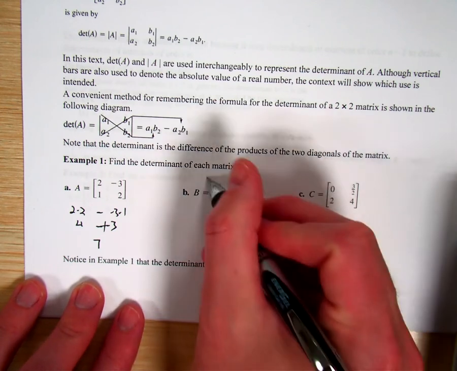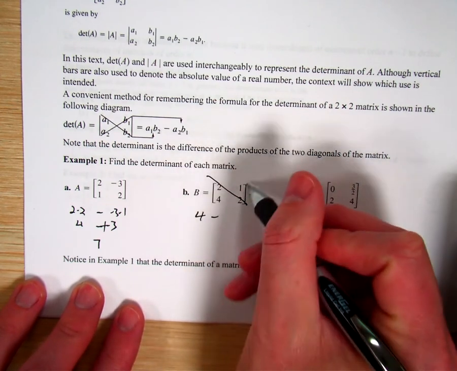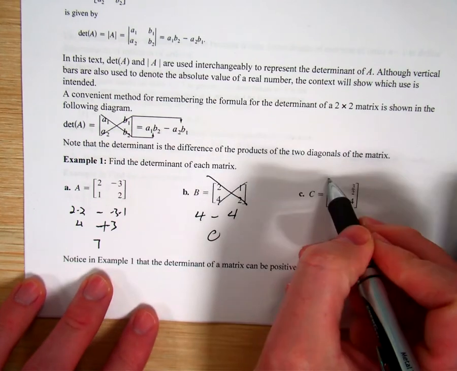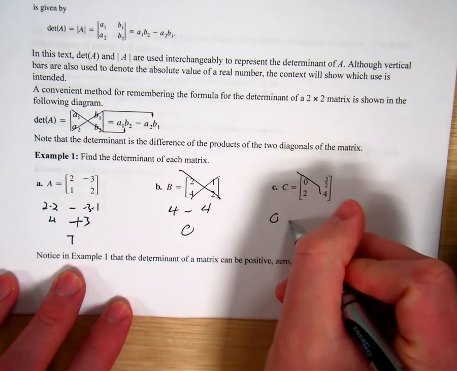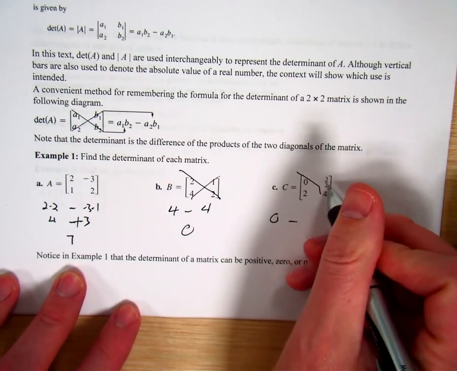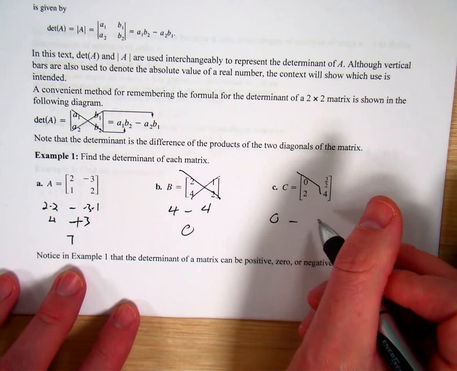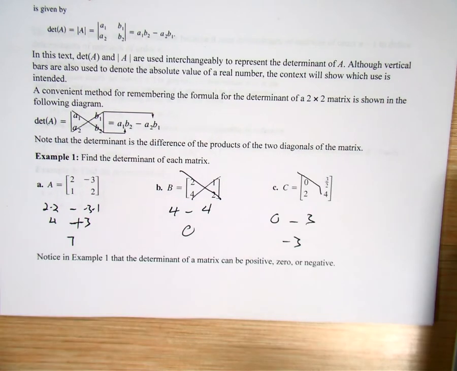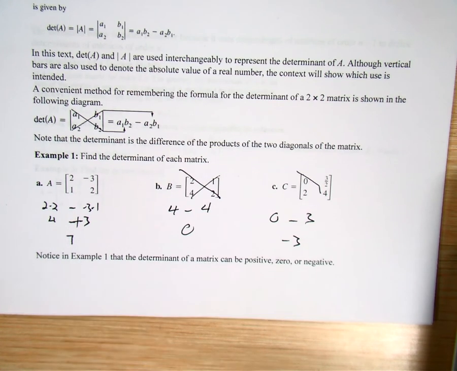Okay, here we're going to have 4 minus 4 for 0. And then we're going to have 0 minus 3 halves times 2, which is going to be 3, for a negative 3. In example 1, note that the determinant of a matrix can be positive, 0, or negative. They did a good job there shuffling it up to show you that it could come out as any of those three possibilities.